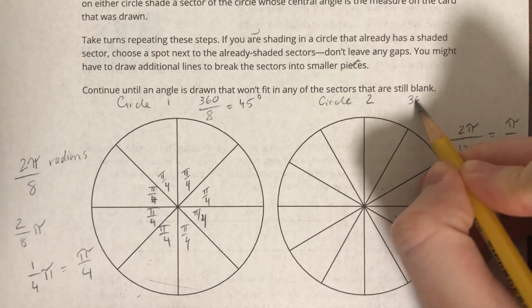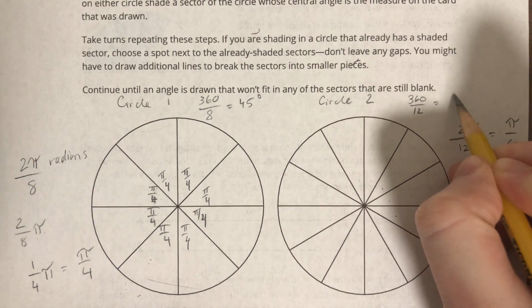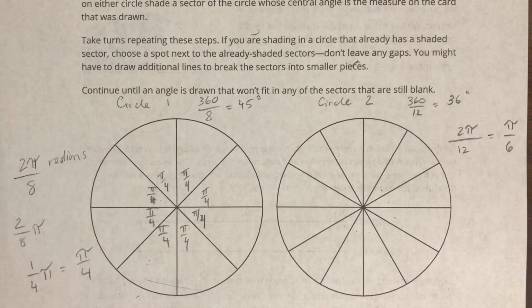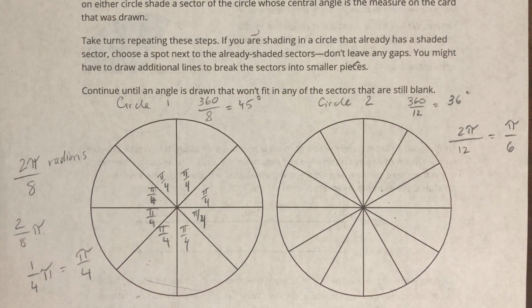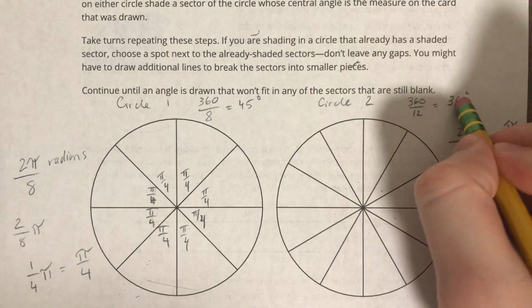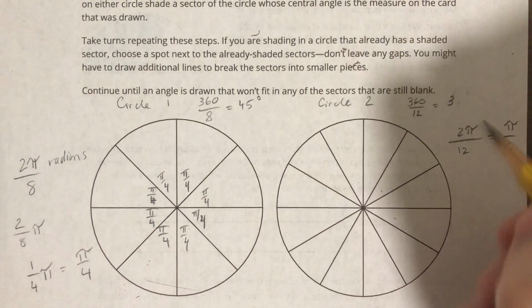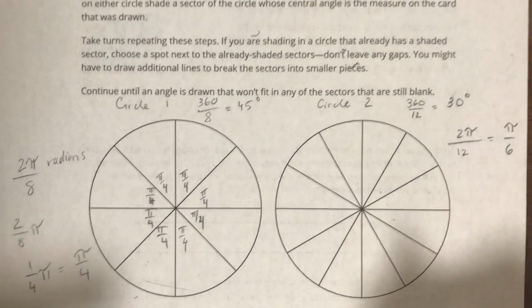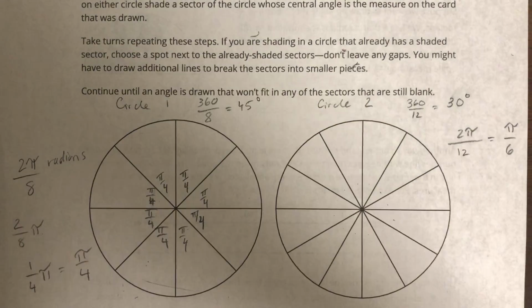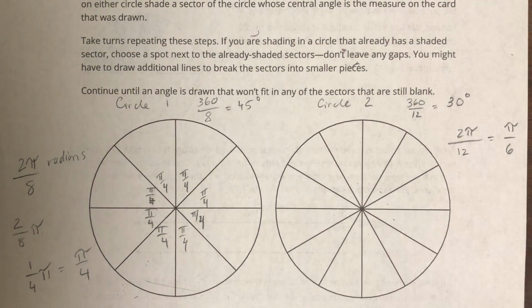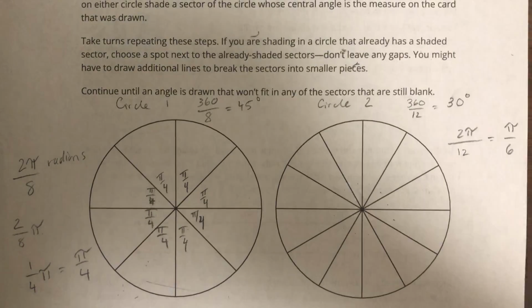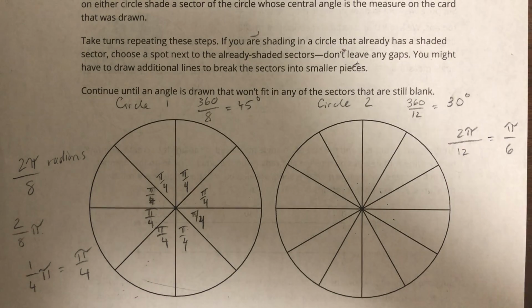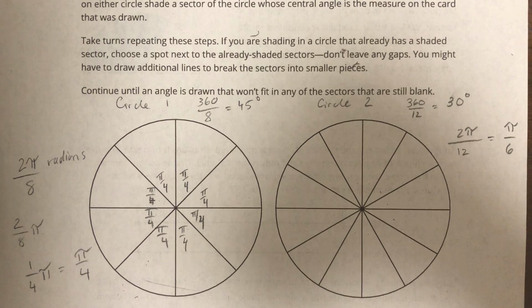Same thing here. If we have 360 all the way around, we're going to divide by 12 and get 36 degrees for every single sector. That's wrong. We're going to get 30, not 36. 30 degrees. Okay, so what this activity was meant to be was they give you a bunch of cards with radians on it, and based on the number of radians, you shade in however many spots you think should be shaded in. So the first one we're given is pi over 2.